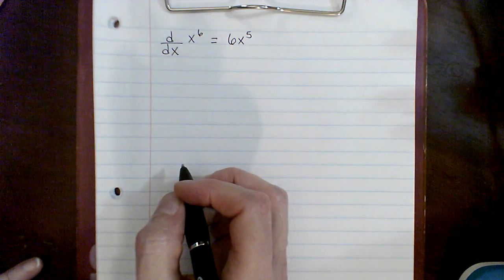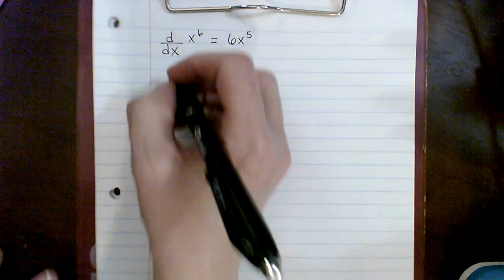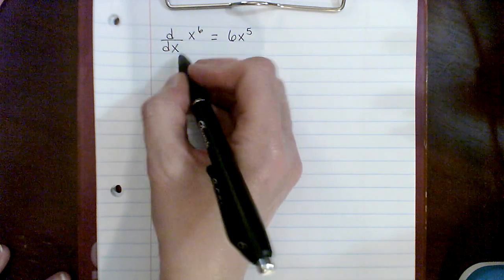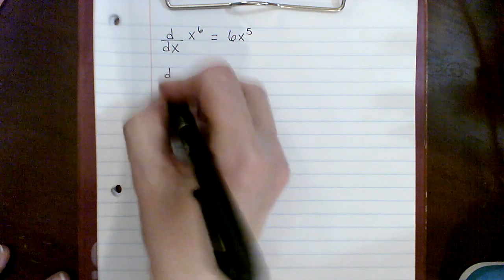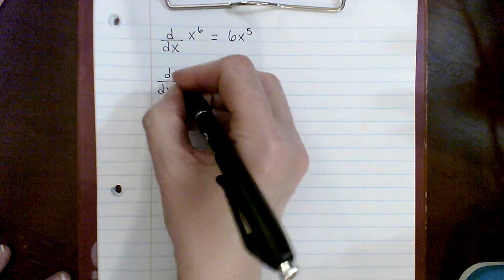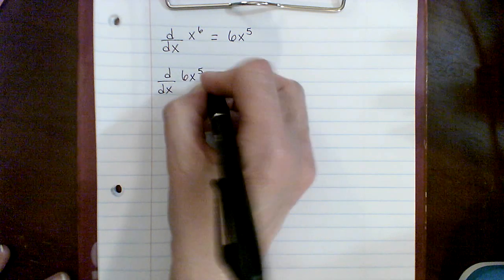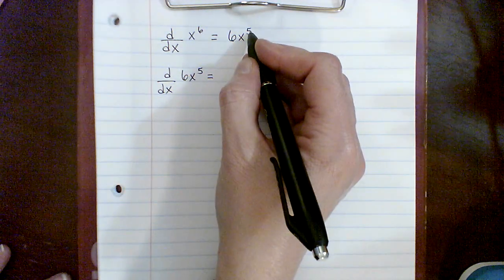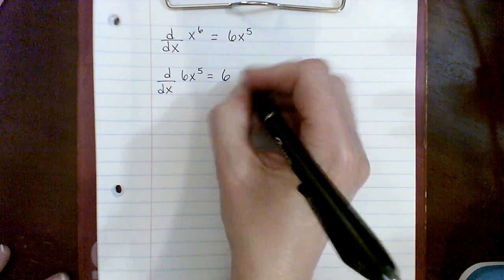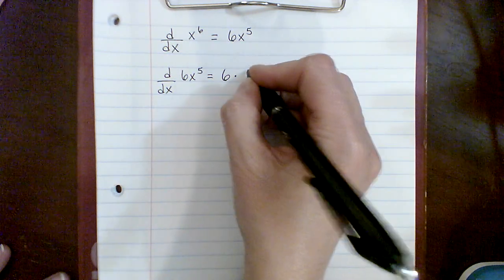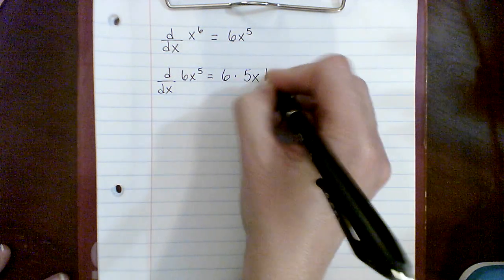Now, if you were going to take the second derivative, the derivative of 6x to the 5th, that would be 30x to the 4th, because you'd have the constant multiple of 6, and then the derivative of x to the 5th would be 5x to the 4th.